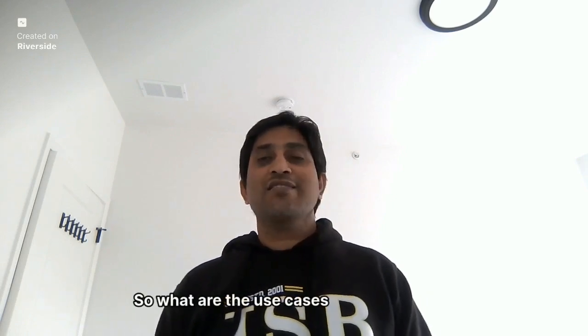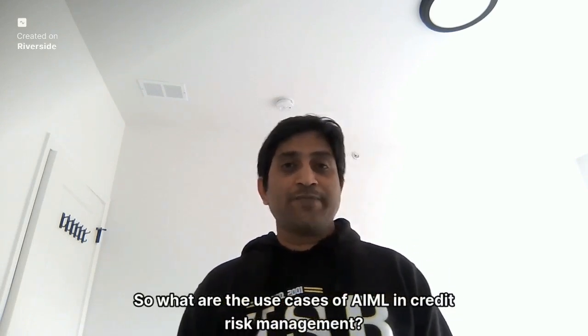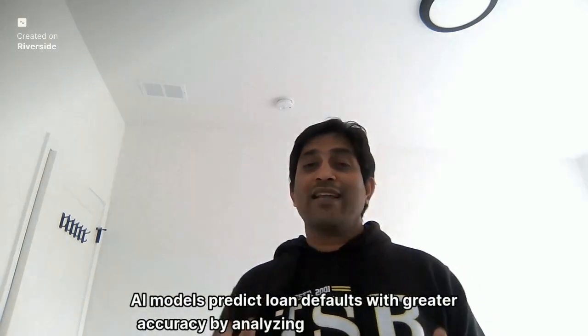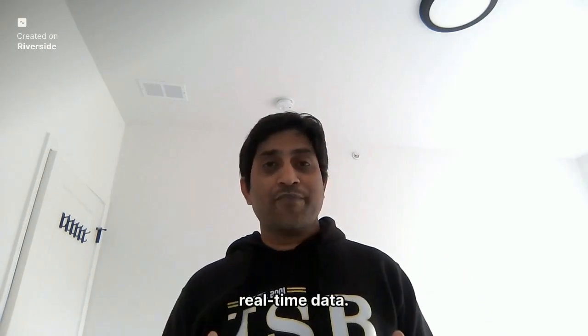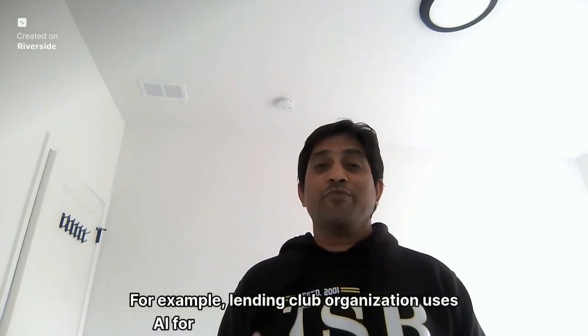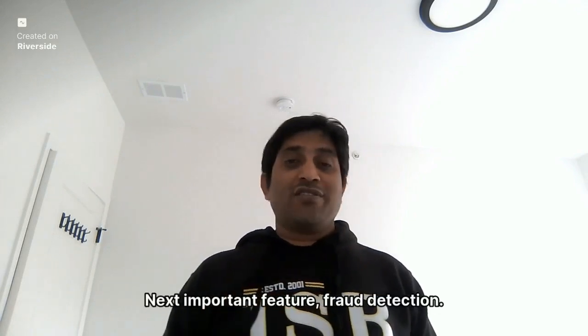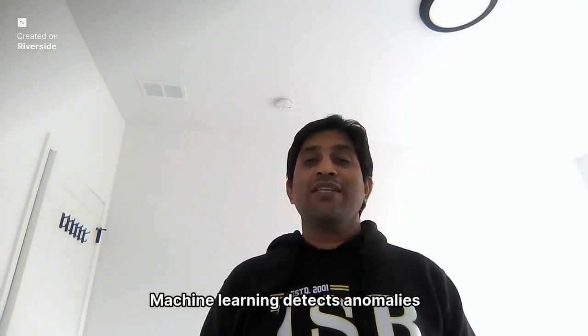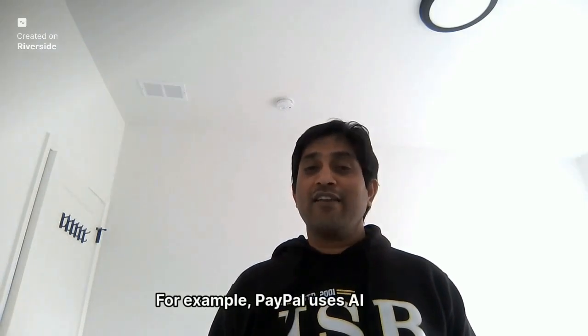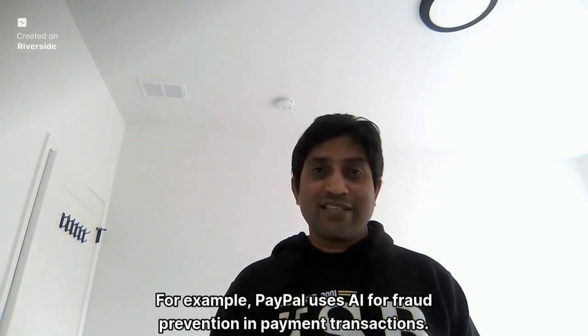So what are the use cases of AIML in credit risk management? First one, credit risk assessment. AI models predict loan defaults with greater accuracy by analyzing past behaviors and real-time data. For example, Lending Club organization uses AI for personalized credit underwriting. Next important feature, fraud detection. Machine learning detects anomalies in financial transactions to prevent fraud. For example, PayPal uses AI for fraud prevention in payment transactions.